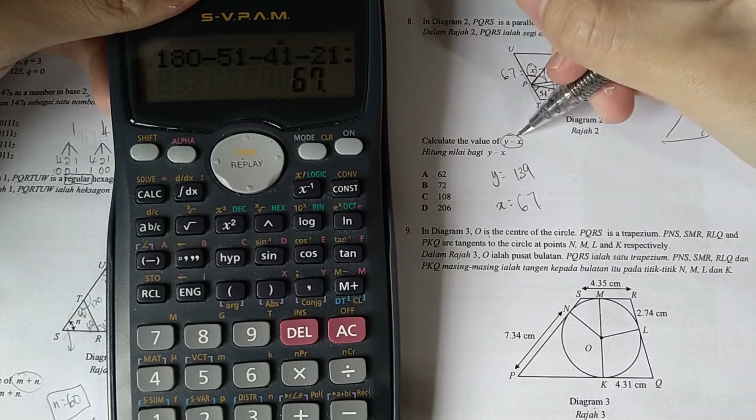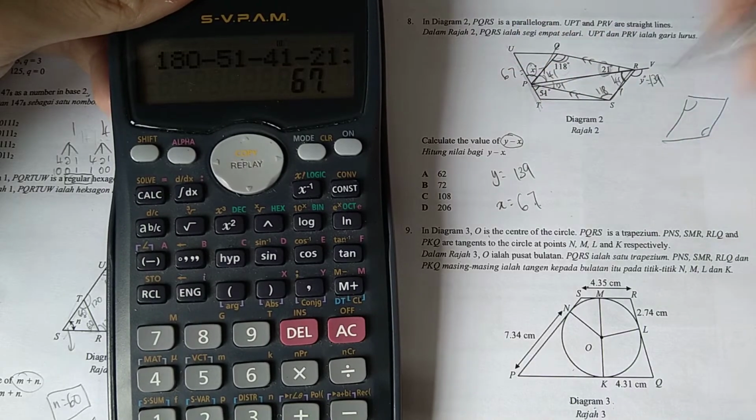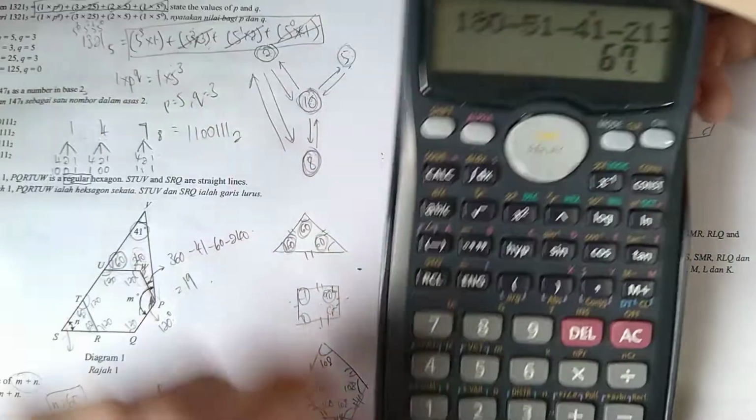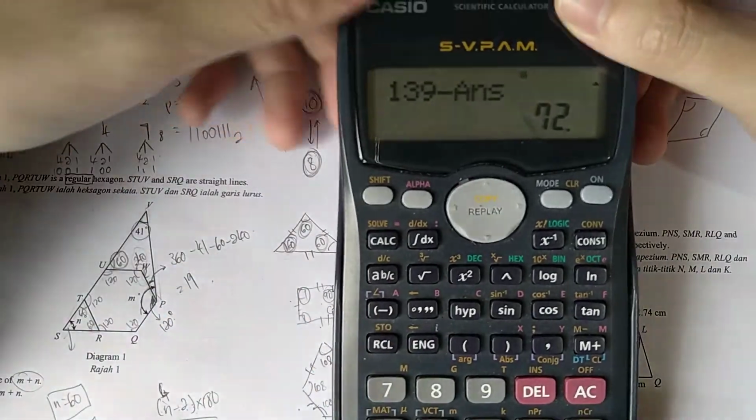So the last step is you just take 139 minus 67 lah, because they want y minus x. So 139 minus 67, answer 72. So that's the answer, B.